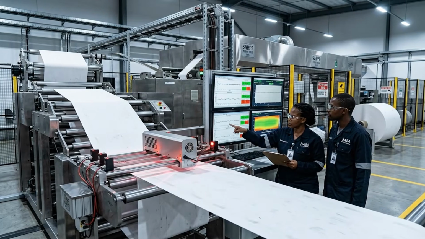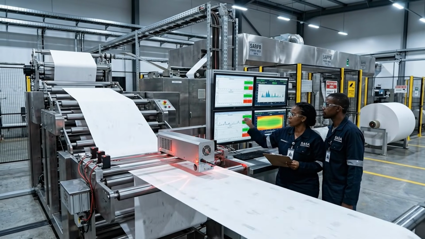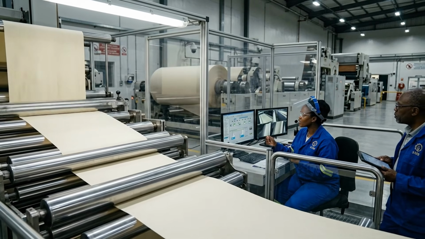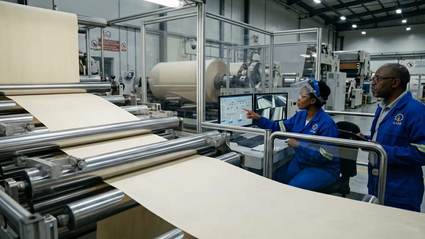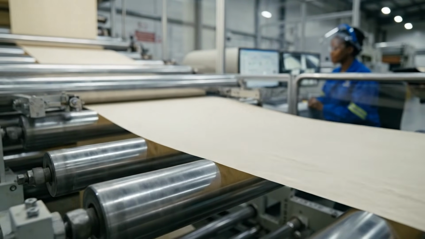The thickness measurements on sector 3 are stabilizing. Yes, but look at the density readings here. They are still fluctuating slightly. We need to monitor that closely. The automated guide rollers are making fine adjustments now. We are holding perfect alignment at speed, and the indicators confirm stabilization.